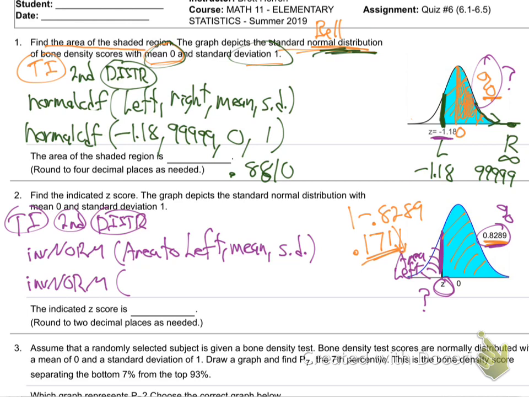How did I come up with that? Well, that's like rain and no rain. If the chance of rain is 0.8289, then the opposite is 1 minus it. So the area to the left is 0.1711. Do you see how that works? When you use the inverse norm function, you've got to find the area to the left of the spot you're looking for down here.